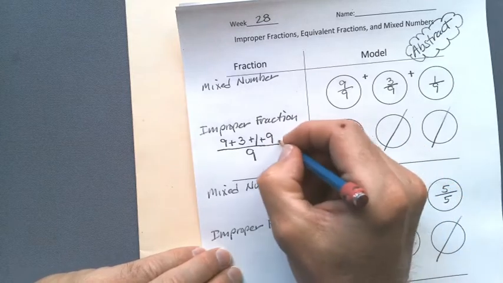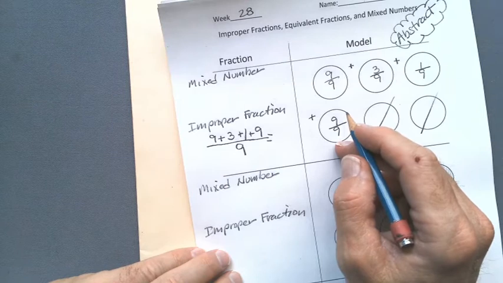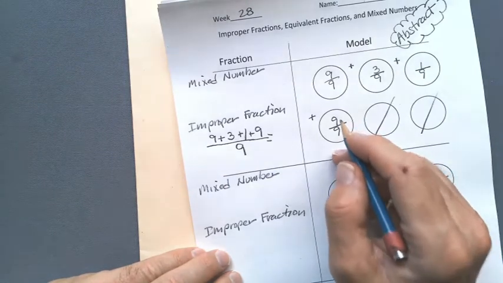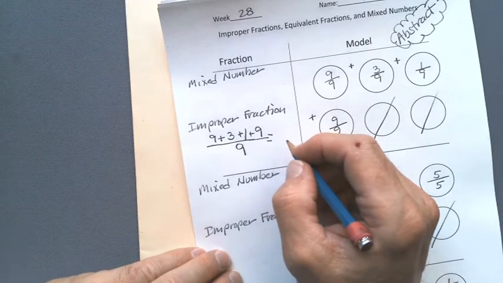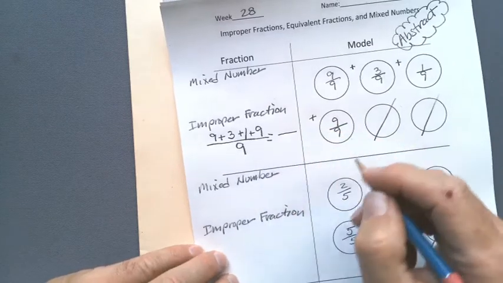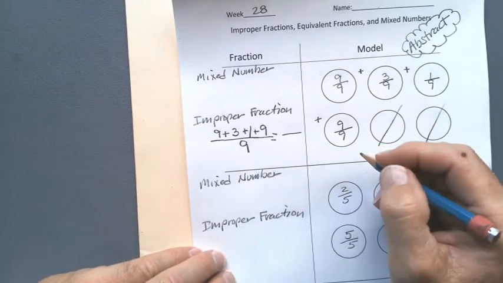Whoever is at home is going to be super impressed by this because they probably didn't get this until high school. I think they introduced it in 9th grade. But now in 4th grade, you're getting it? Oh my goodness, they're going to think, oh, how'd you learn that? You're going to say, well, I'm just awesome.